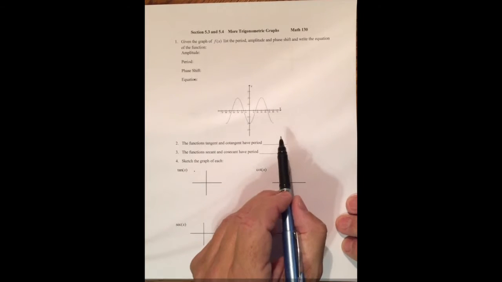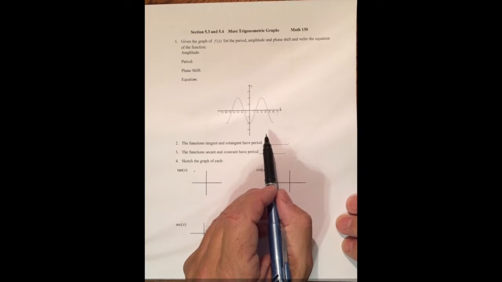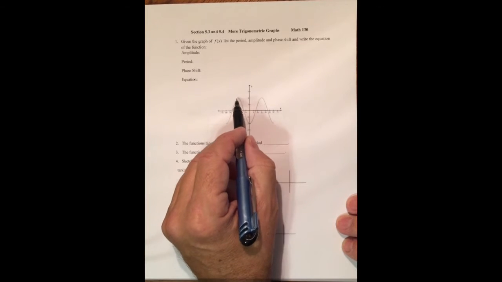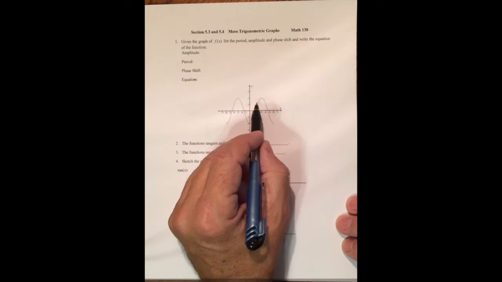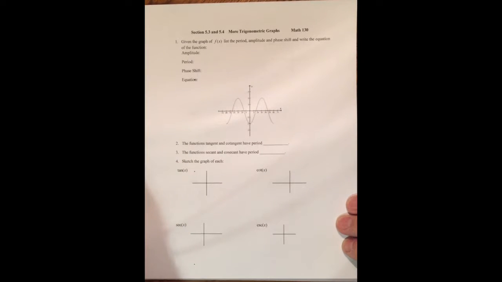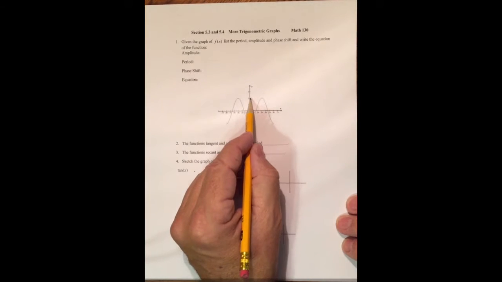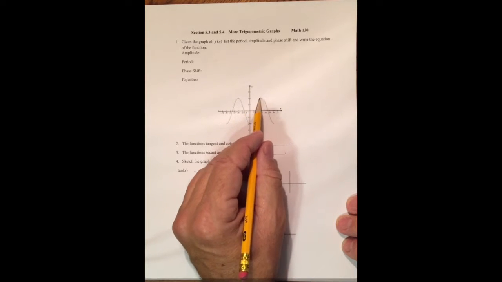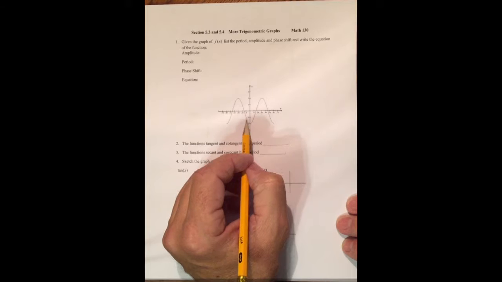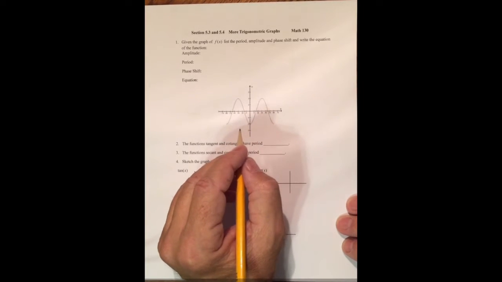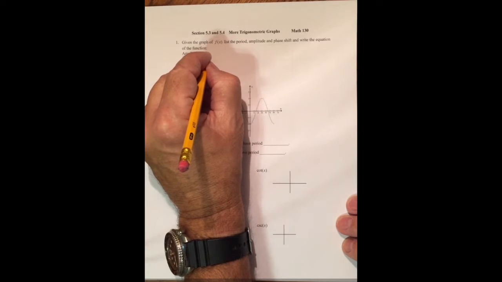Now let's look at this thing. It's repeating over an interval. So it's a sine, or it could be a cosine. So let's first talk about the amplitude. The amplitude begins at minus 2 and plus 2. See, the low point is minus 2, and the high point looks like it's plus 2. So the amplitude is going to be 2.